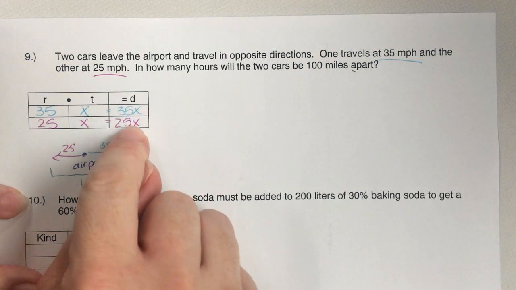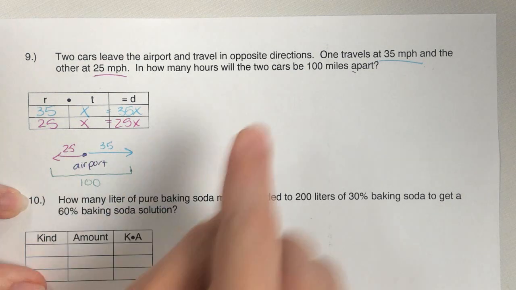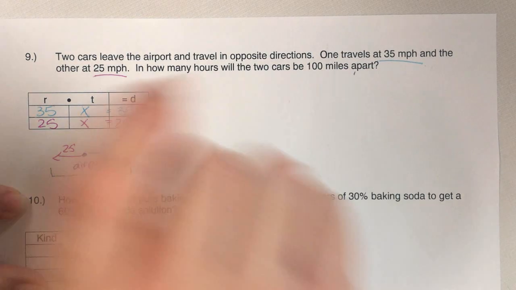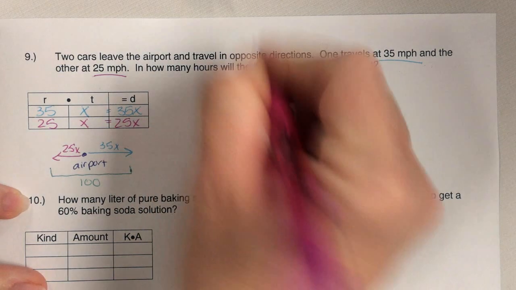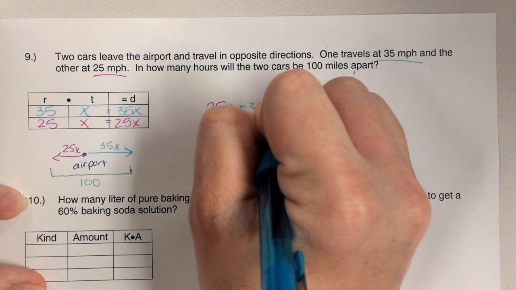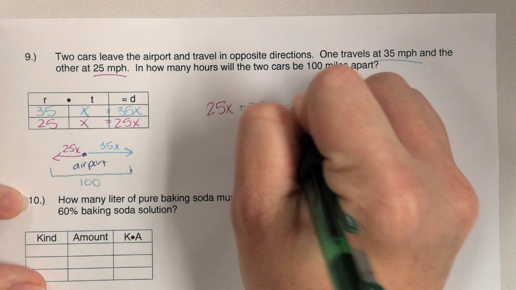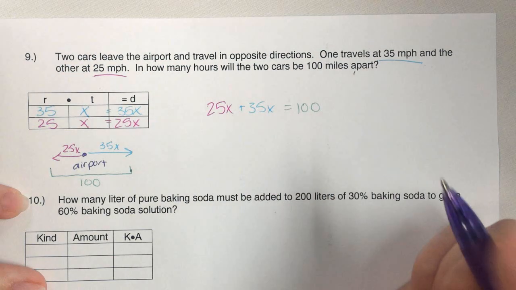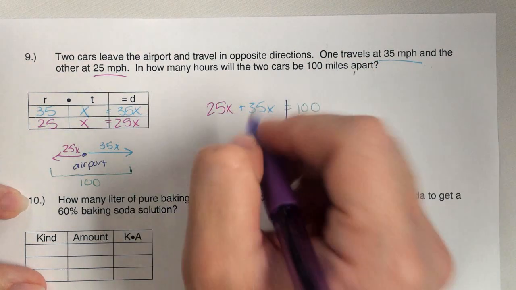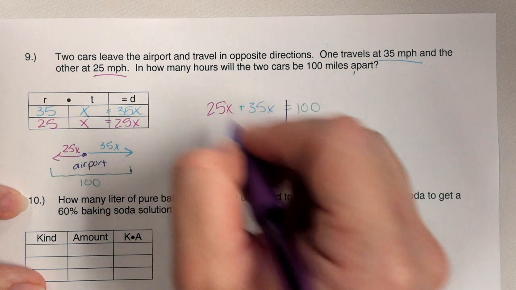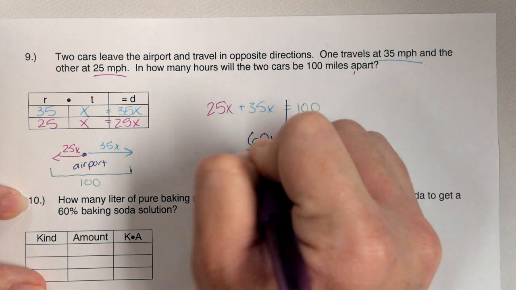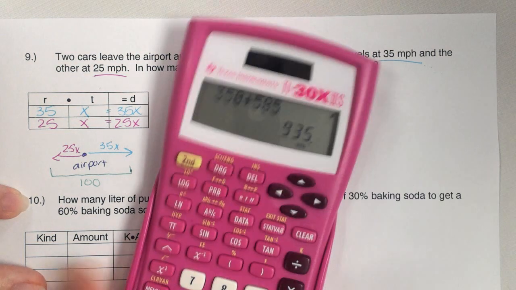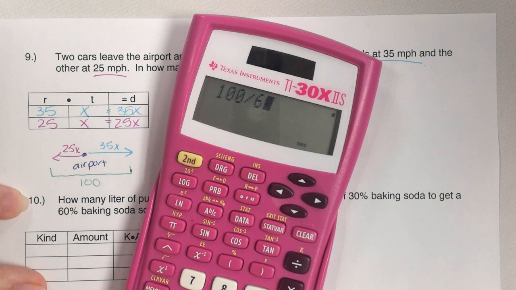And I know that the 2 are going to equal the 100 miles apart, because I'm wanting to know how long it'll take for them to be 100 miles apart. So this is represented by 25x, this is represented by 35x. So my pink line plus my blue line needs to equal 100 miles. So knowing that, I'm going to solve. 25x plus 35x, 60x equals 100. Divide by 60. And I get x equals 100 divided by 60.